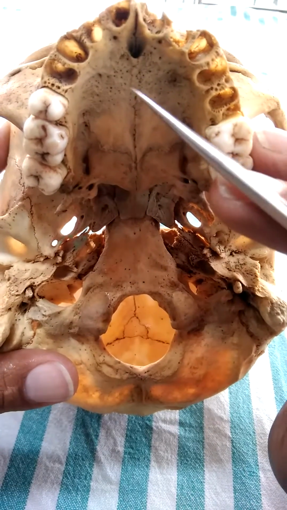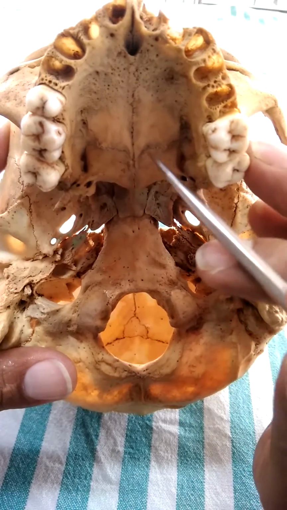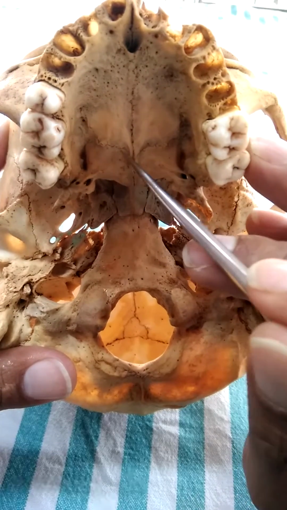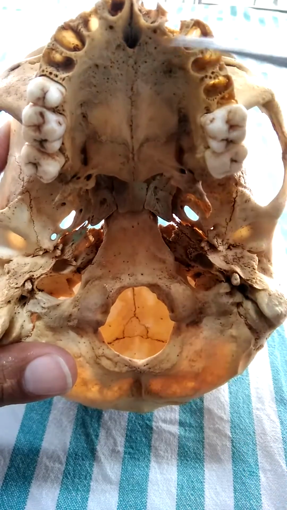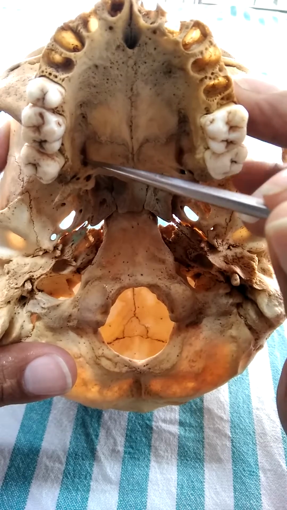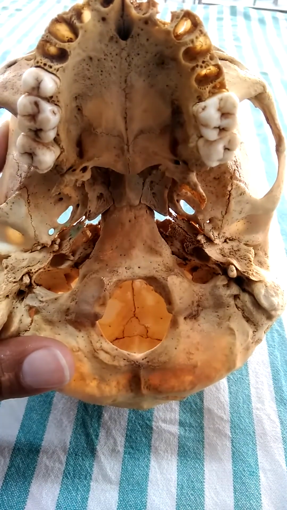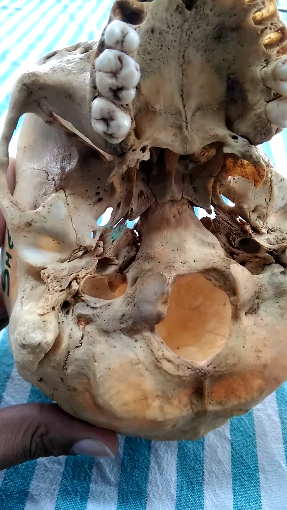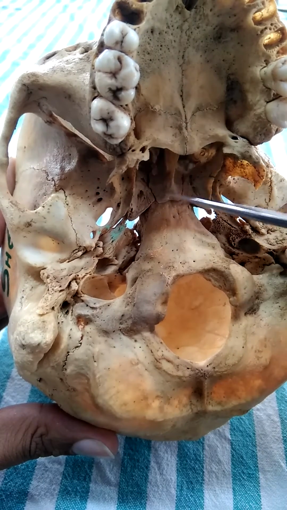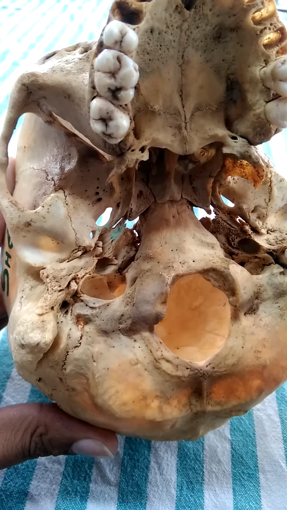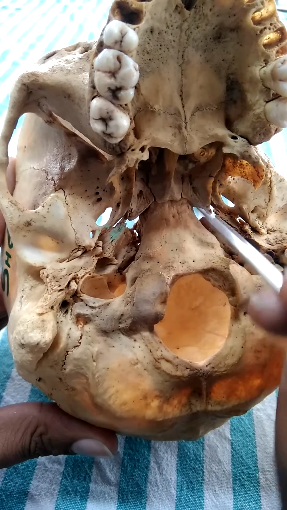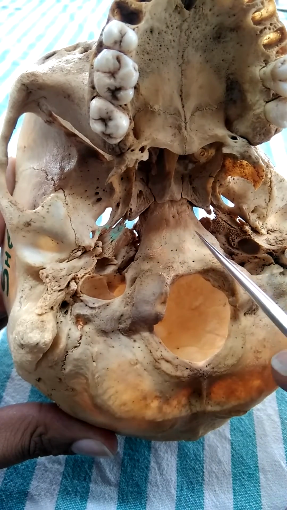So the cruciform suture is formed by the intermaxillary, interpalatine and palatomaxillary sutures. There is a groove which extends from the greater palatine foramina through the incisive canal. Now we'll see the middle part of the basalis. The middle part again will be divided into the median region and the lateral region.